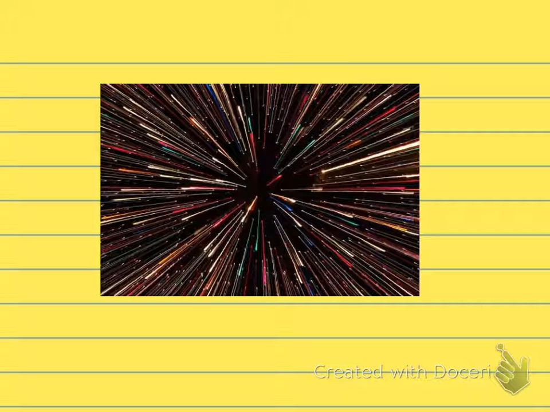In order to understand what refraction is, we first have to look at how light travels. So we know light travels in straight lines, but we have to look at the speed at which it travels. This picture is showing a representation of the speed of light, or hyperspace.